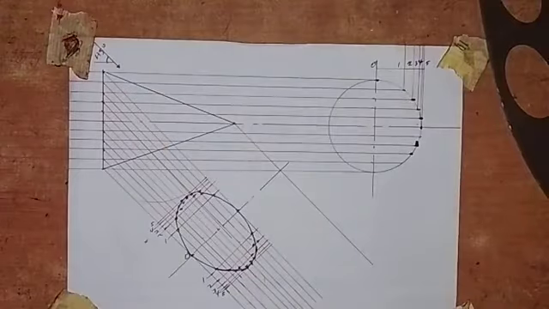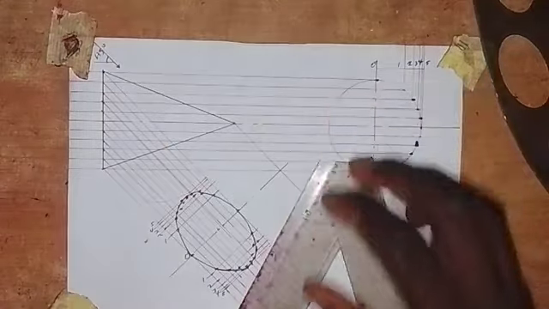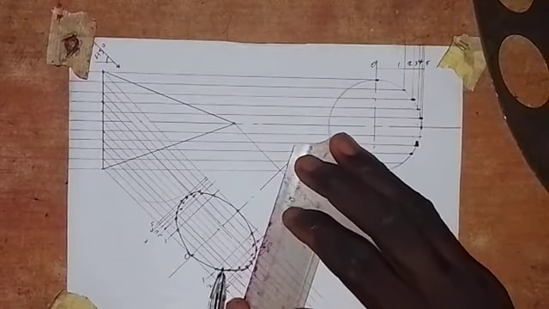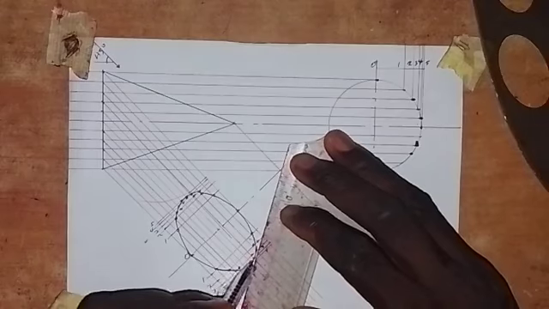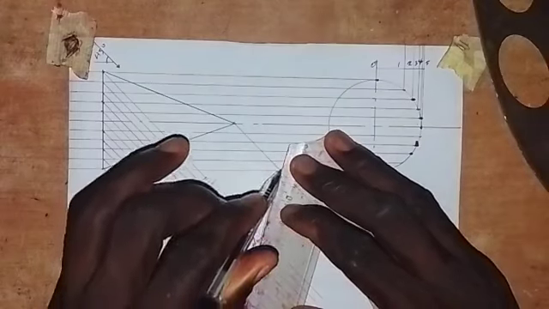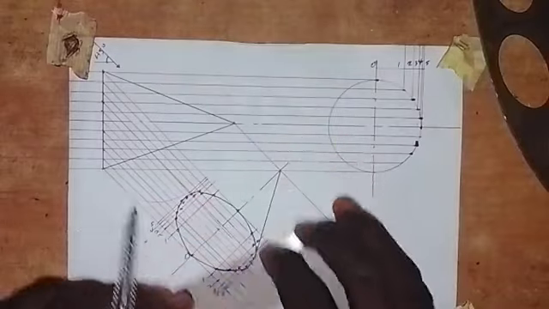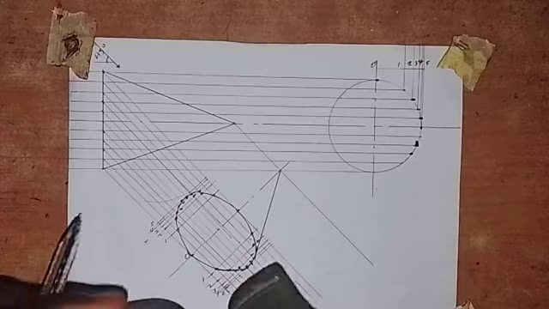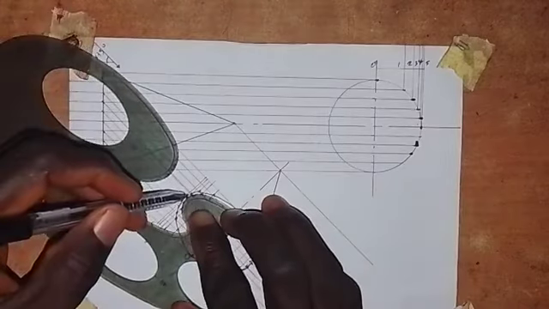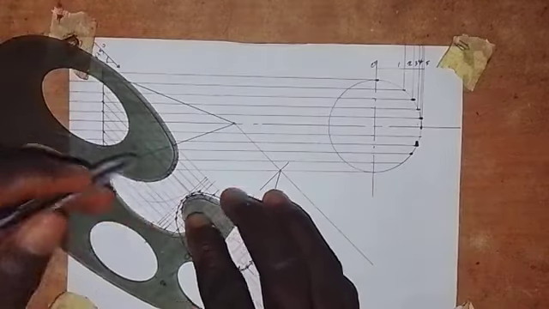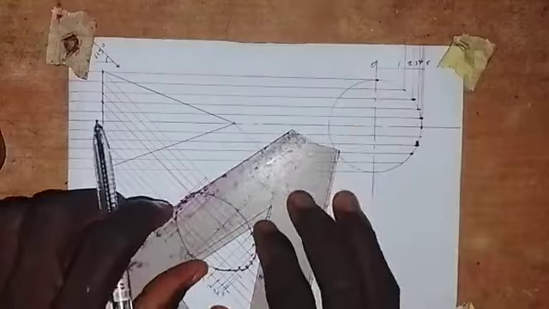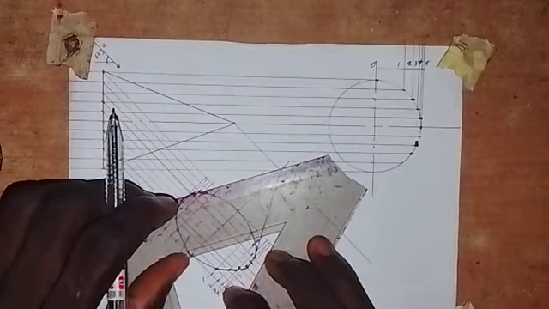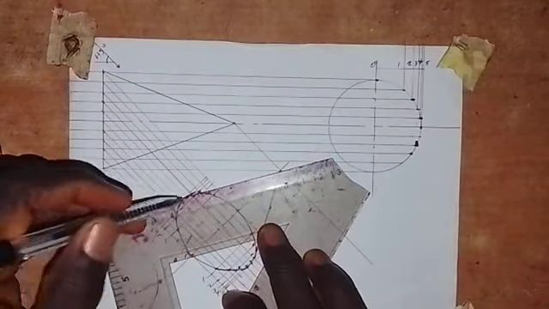All right, so we have this. So then the next thing that we are going to do is that this point here, we connect it, not exactly 5, so just connect like this. All right, so this particular point here, we are connecting it together with the apex of the cone.